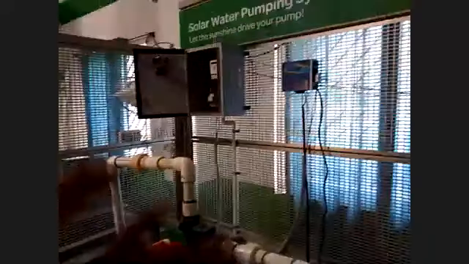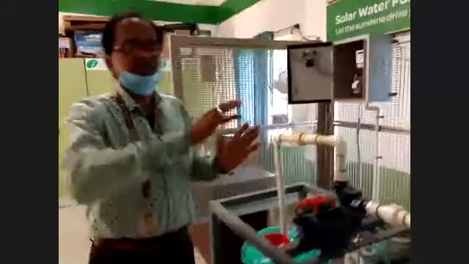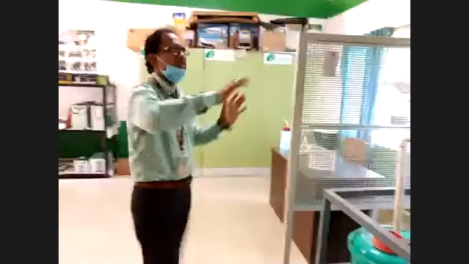So you can install this type of water pump system in your garden or for some lift irrigation point. So these are all the stations which I demonstrate here.